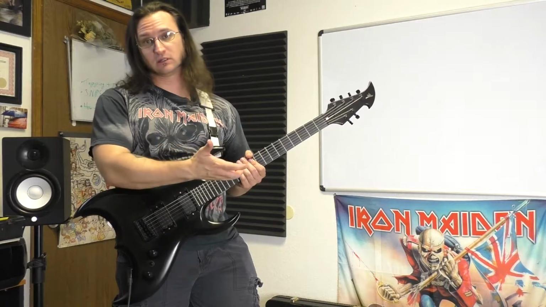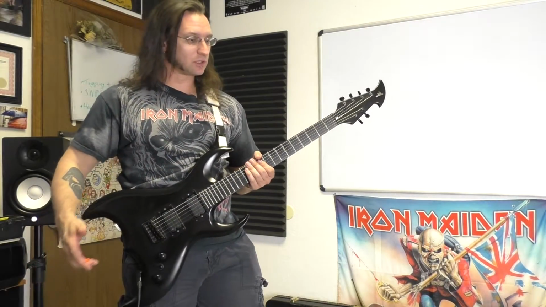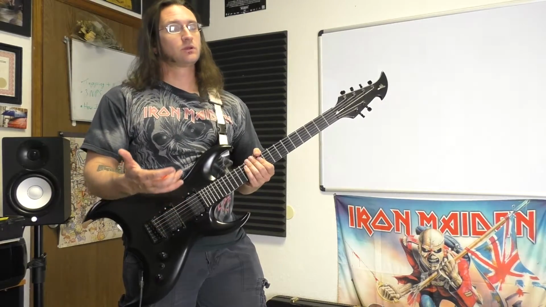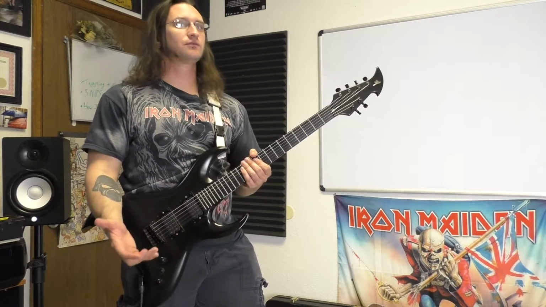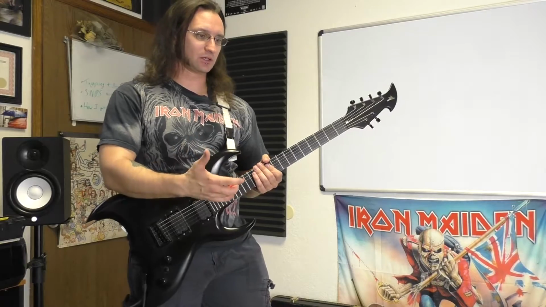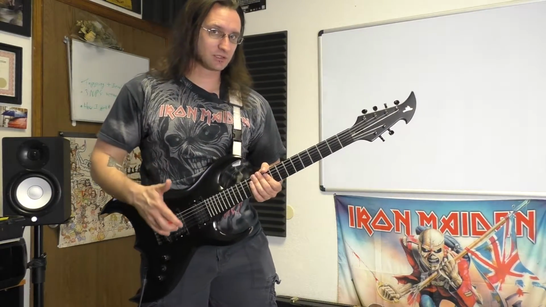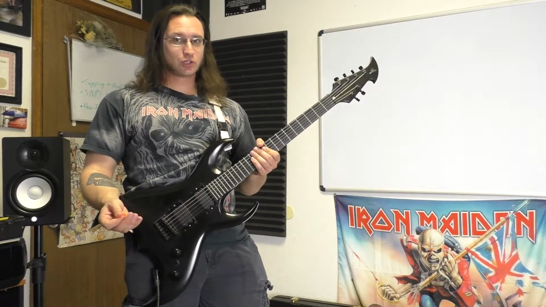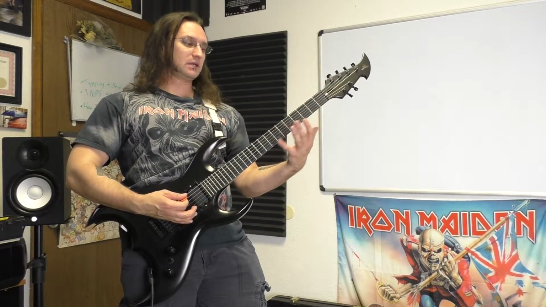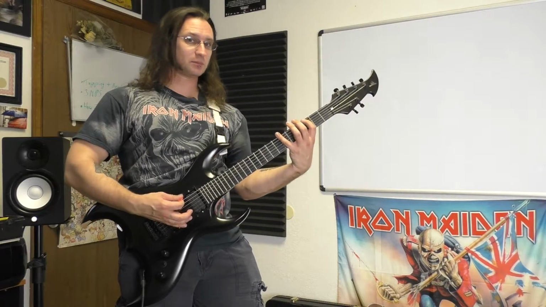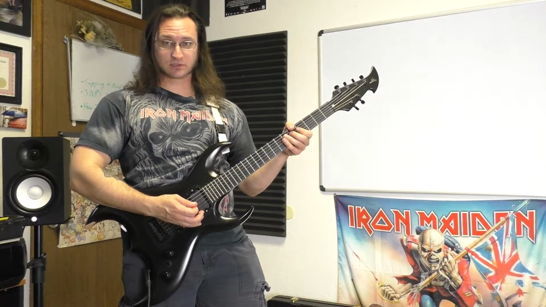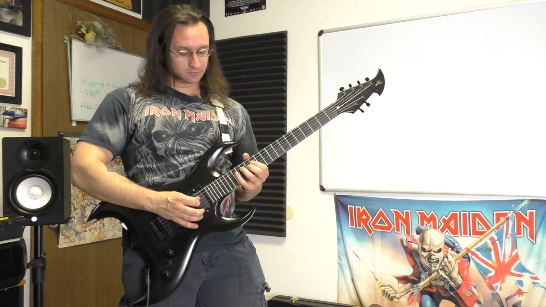So the key of G, like we were using for this video, has the G major scale, and the relative minor of G major is E minor. So you could just play within that G scale shape and then slide up into the Aeolian shape.